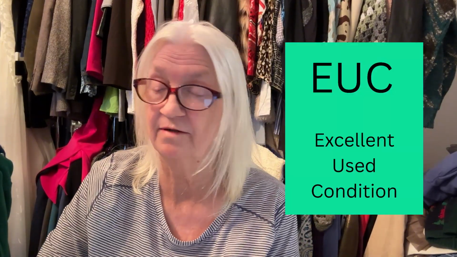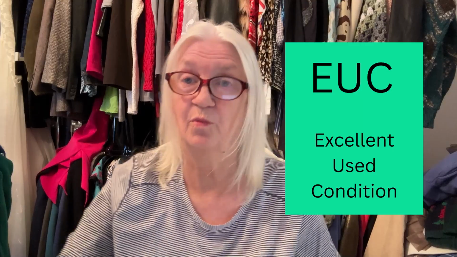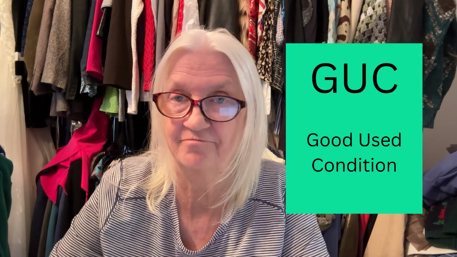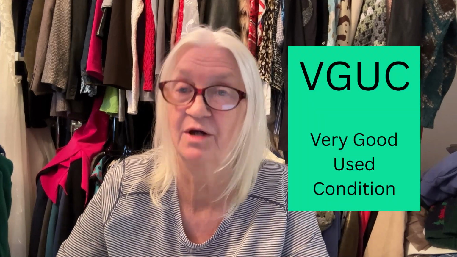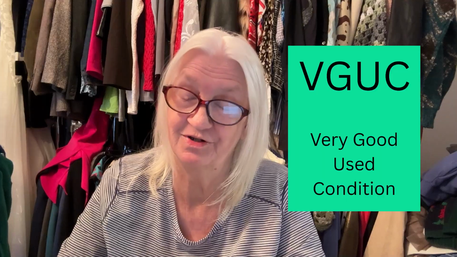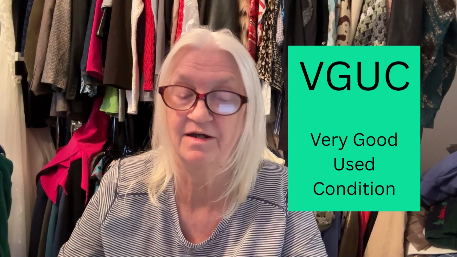Okay, the next three are really pretty self-explanatory once you know what the letters stand for, right? The first one is EUC, excellent used condition. The next one is GUC, good used condition. And the last one is VGUC, very good used condition.